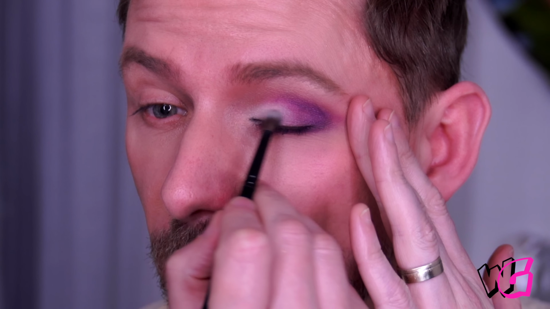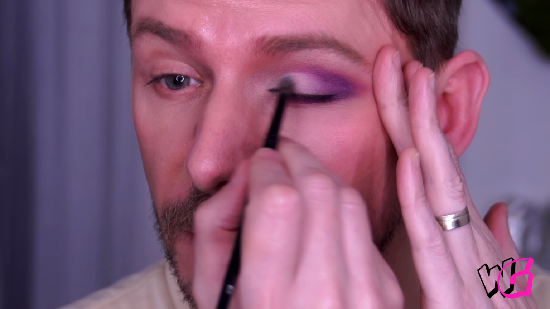So next, we're going to curl the lashes again. And now you can go in with your favorite mascara, but before we do, you can also choose at this point to re-highlight any part of the eye you want. So I want to just go back in here on this inner corner, just to open up this eye as much as I can.